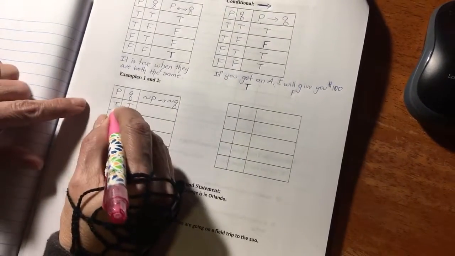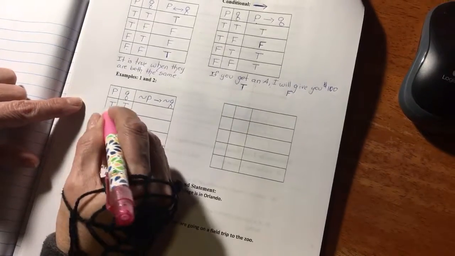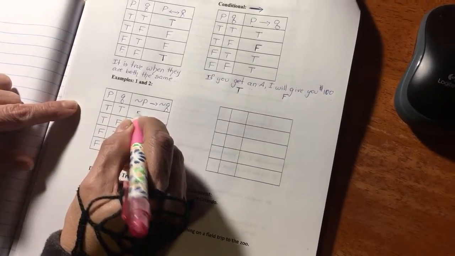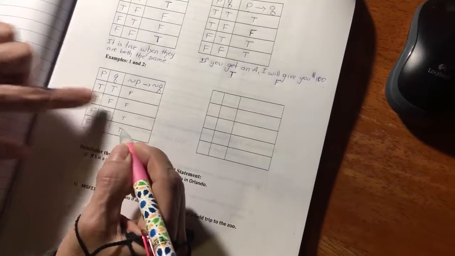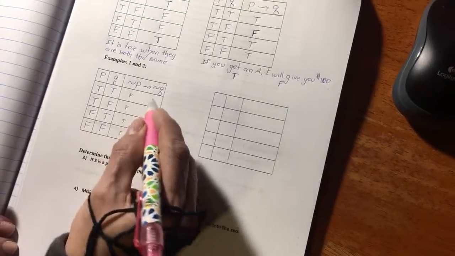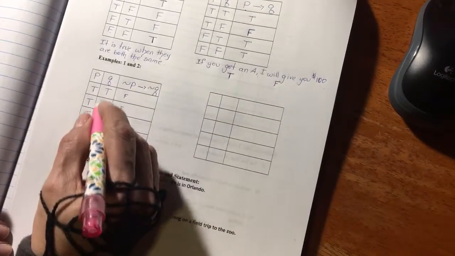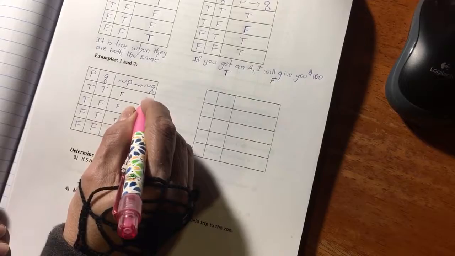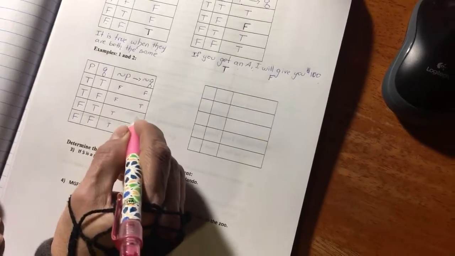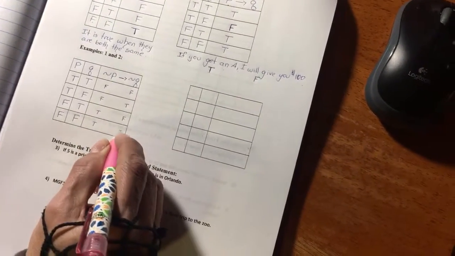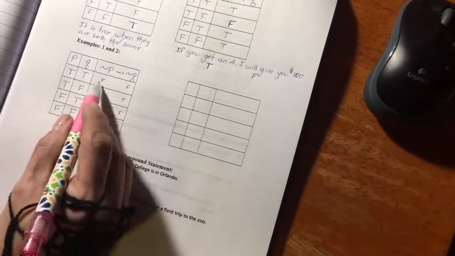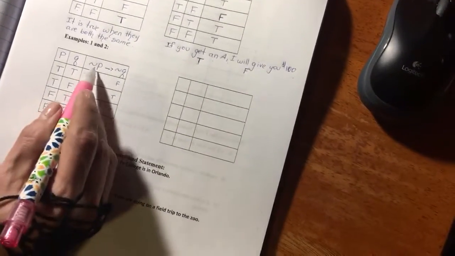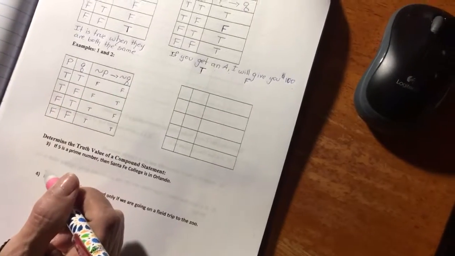So not P is the negation of P. I'm going to put it in small here so you don't make the mistake of looking at the wrong values. And the not Q is the negation of the Q statement. So we're going to put these values here. This way we have all the opposite values because it's not P and then it is not Q.